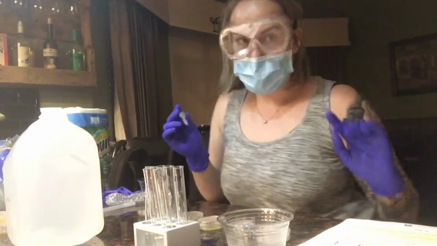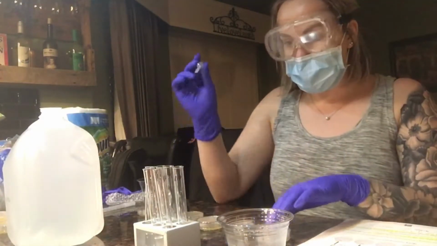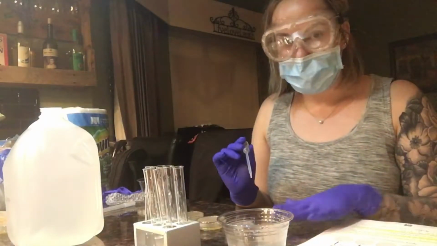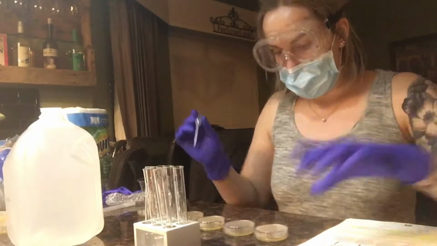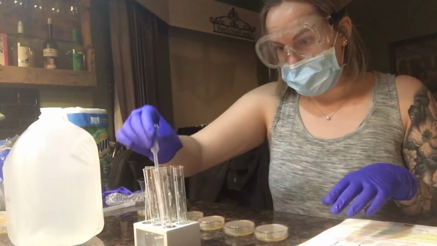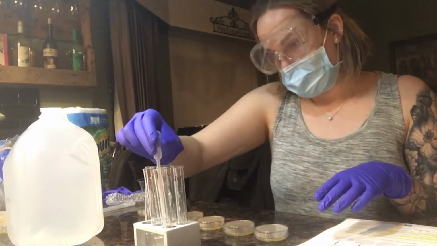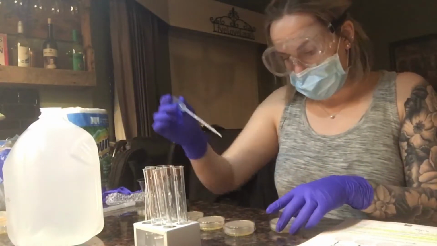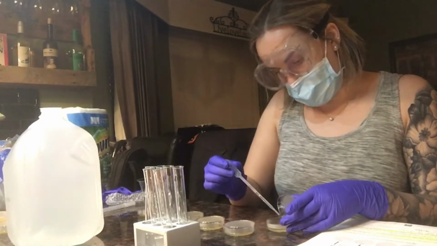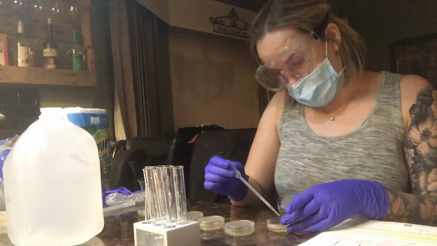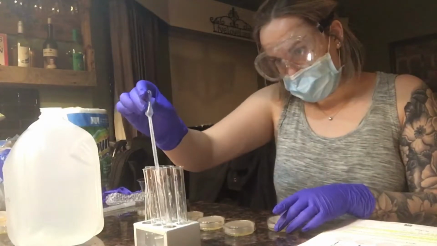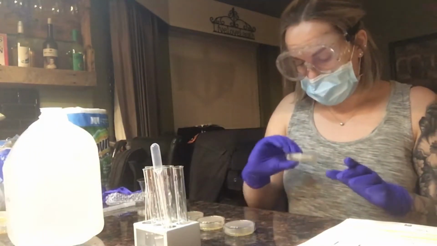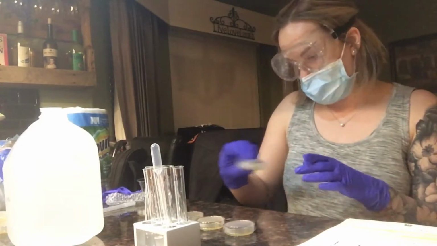Okay, my pipette is now sterile, and I'm going to add 4 drops of each of these solutions into the corresponding plate. I'm going to grab my first, open my plate, add 1, 2, 3, 4, put it back, and swirl it around to disperse it over the entire plate.